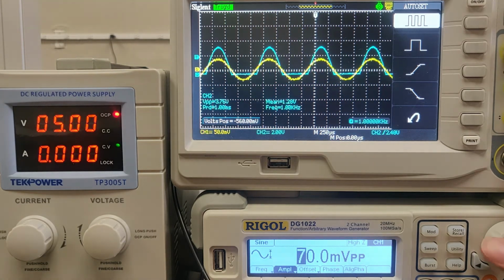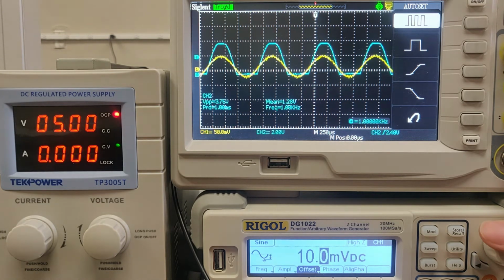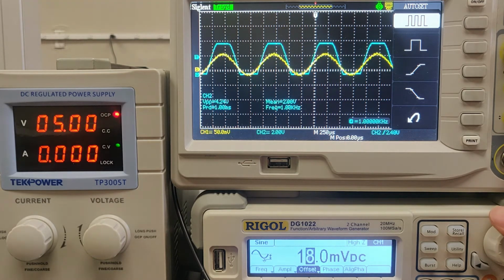Let me increase our offset, and that should cause our, okay. So it's still being clipped, but it looks like it's halfway in between now.